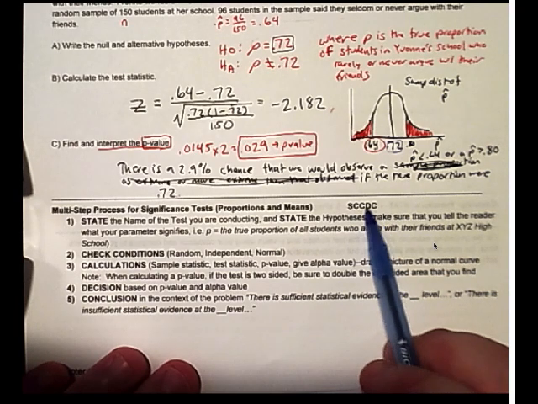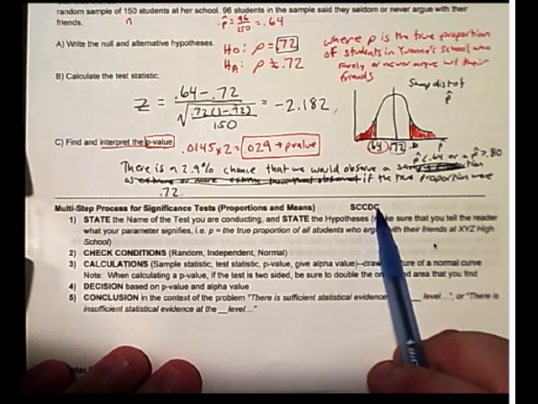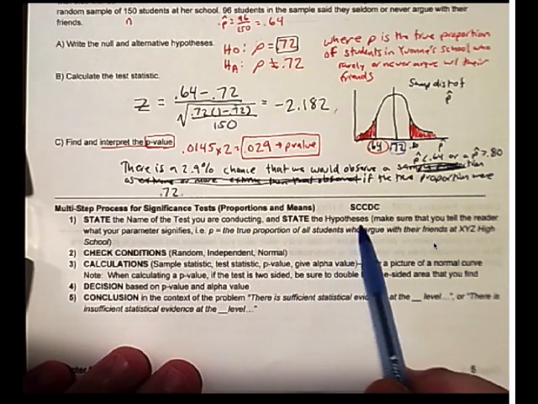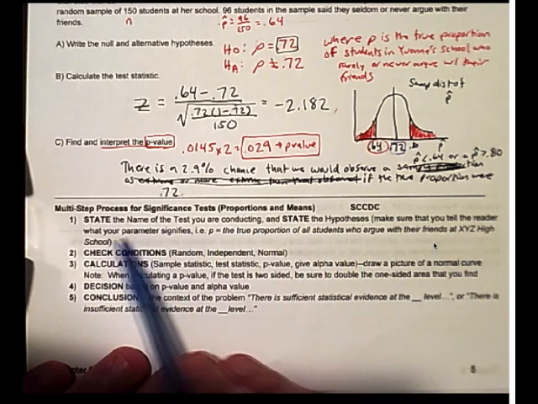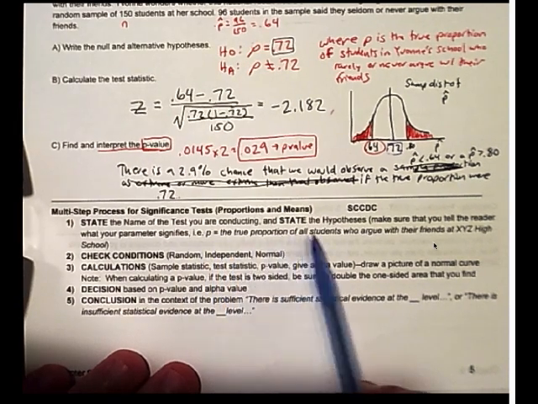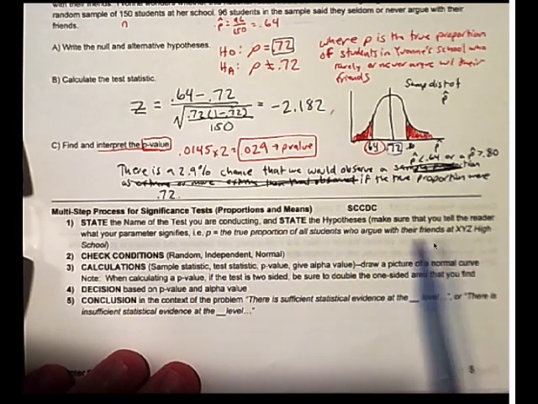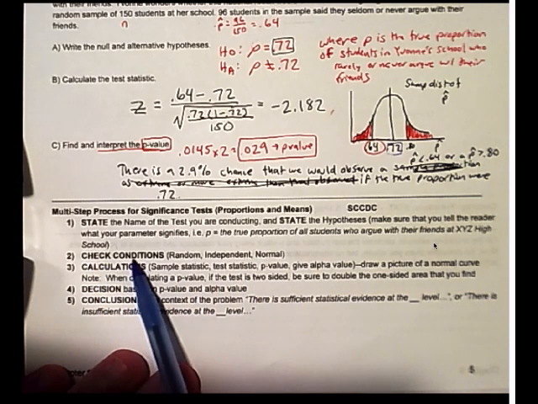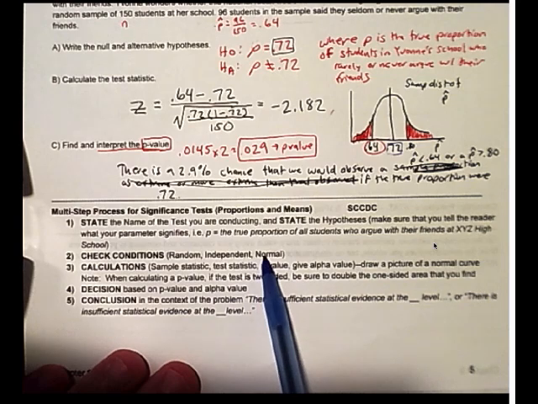Now in confidence intervals, we got rid of the D, but with hypothesis tests, we need it. So it says state the name of the test you're conducting and state the hypothesis. Make sure that you tell the reader what your parameter signifies, i.e. p is the true proportion of all students who argue with their friends at XYZ high school. And check your conditions, the random, independent, and normal condition.